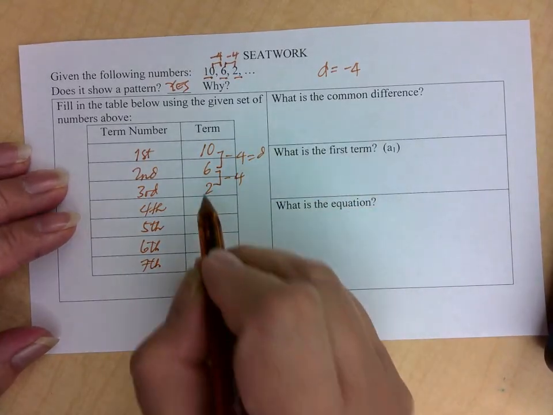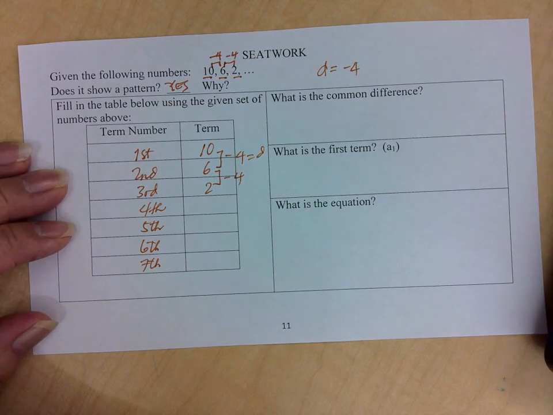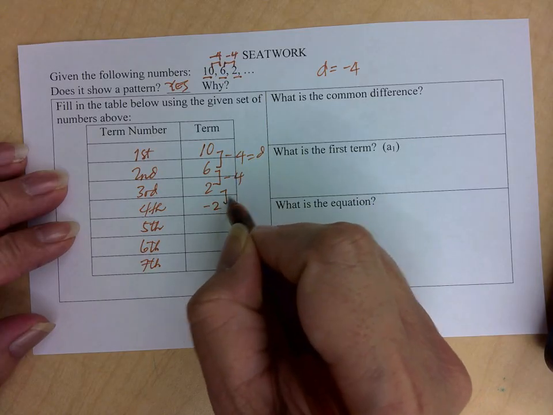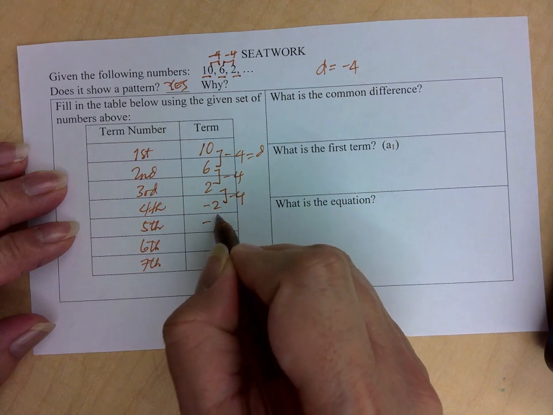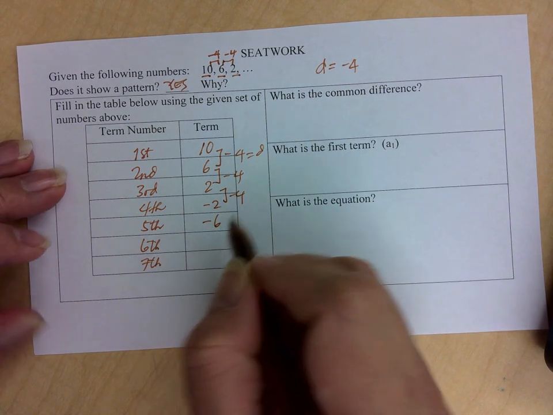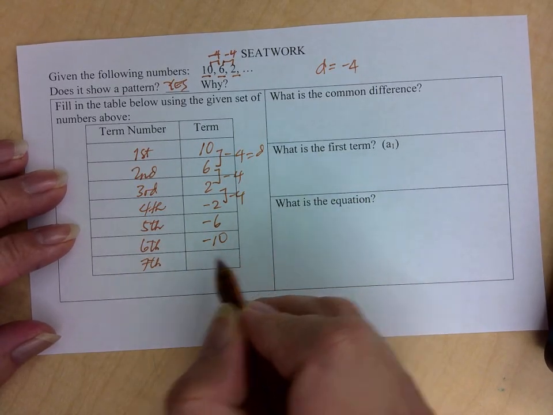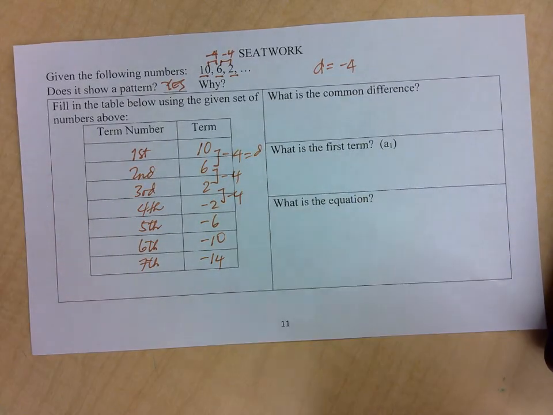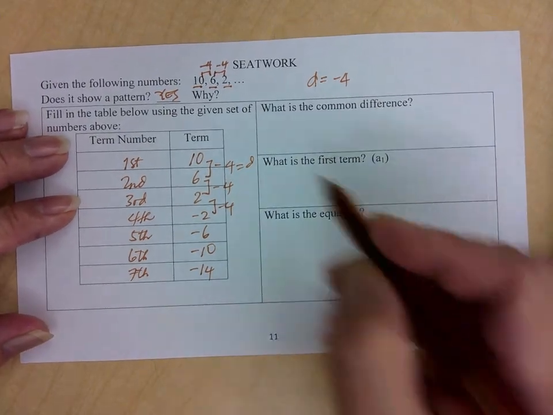What will happen now to 2? 2 and then negative 4 now becomes negative 2. How about negative 2 and then negative 4, that is now negative 6. Negative 6 and negative 4, that's negative 10. Negative 10 and negative 4 is negative 14. Okay, so you subtract. When you say subtract, you add negative 4.